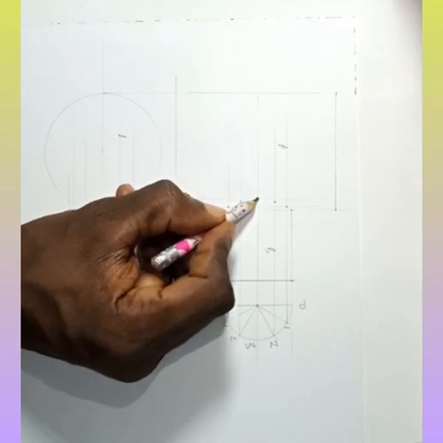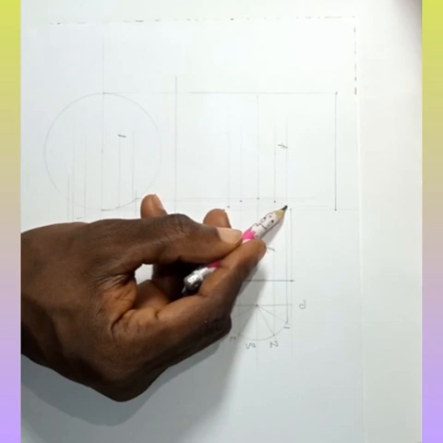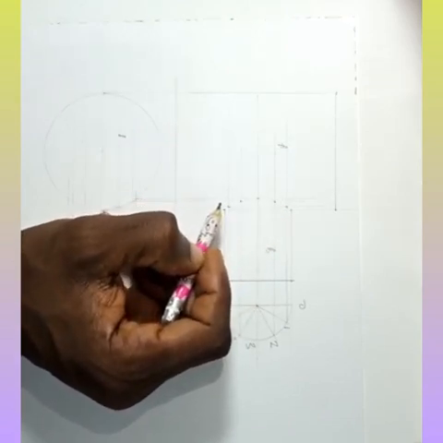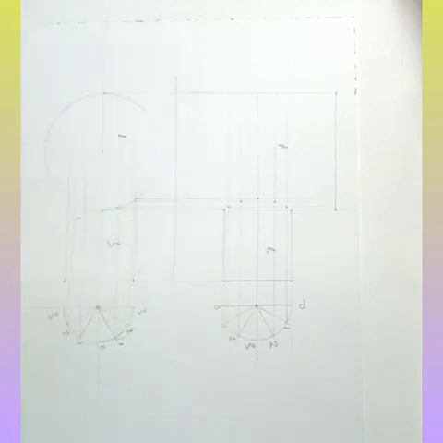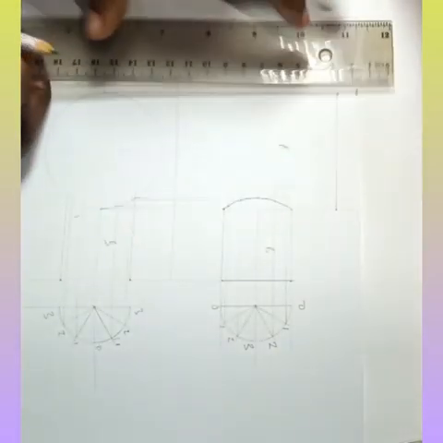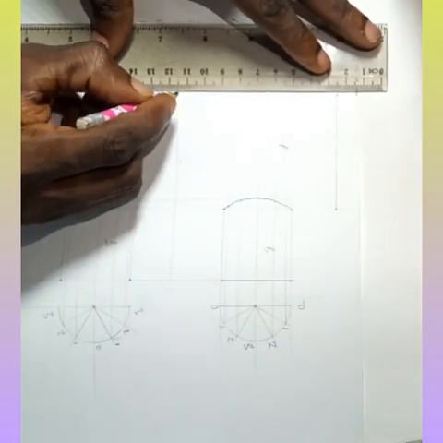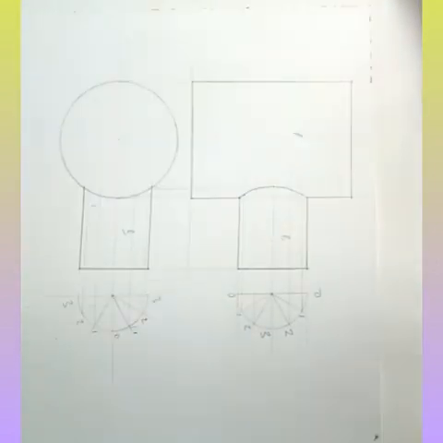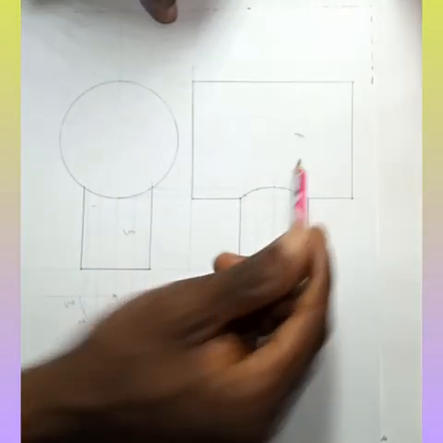So now, a curve through these points is what is actually your curve of interpenetration. So this is your curve of interpenetration. You can take your eraser and clean the unwanted parts. Now you can outline these other parts. Outline it very well. Now after outlining, you can see it's looking neater. So this is your curve of interpenetration. This is your front elevation and this is the plan.